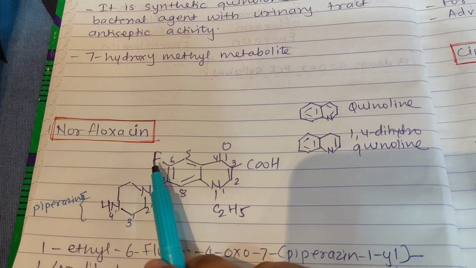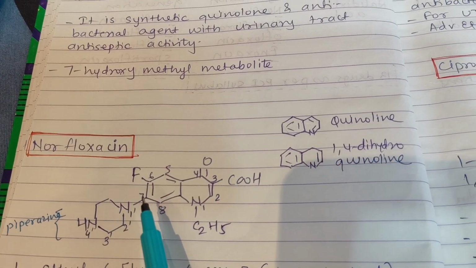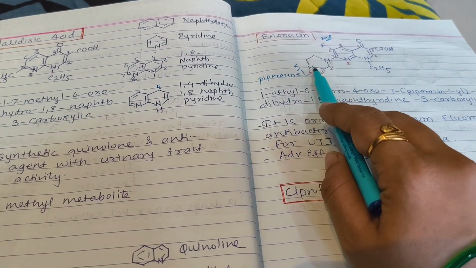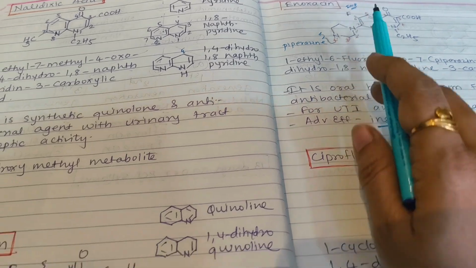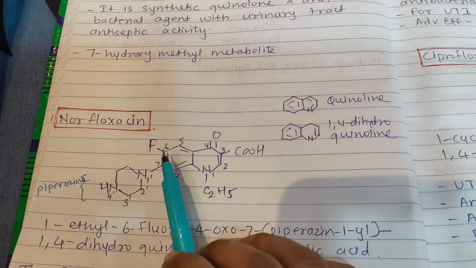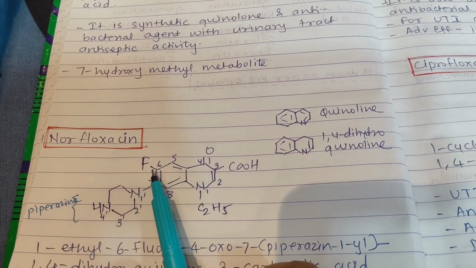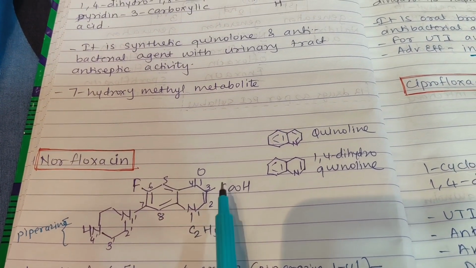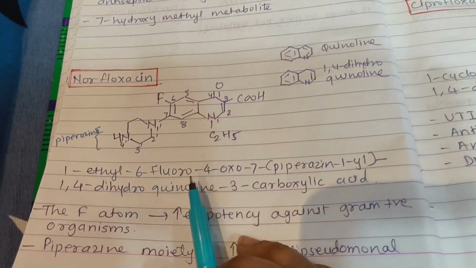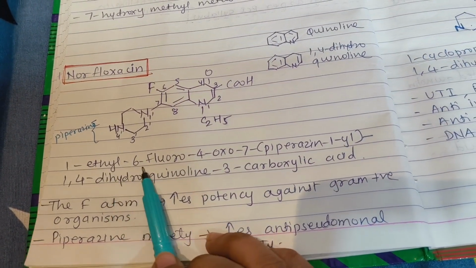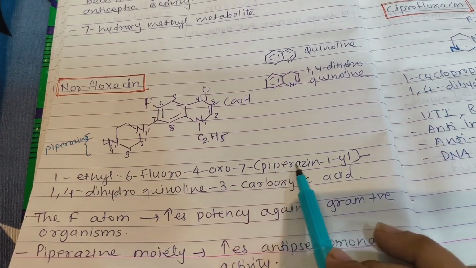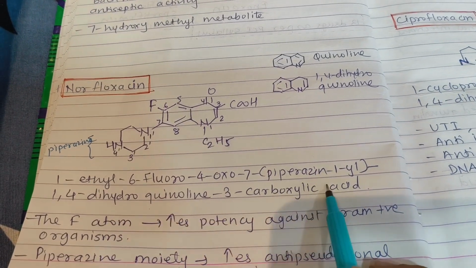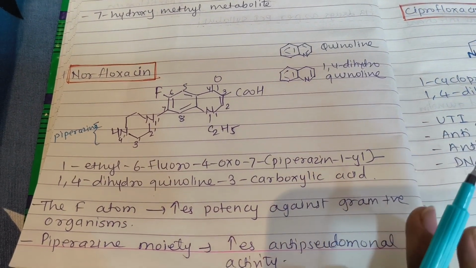At 6th position fluorine is there, just like enoxacin. See, enoxacin also had this fluorine here at 6th position, and at 7th position piperazine. So here also piperazine is there. At 6th fluorine is there, at 1 ethyl, and at 3 carboxylic acid. So what is the name? 1 ethyl, 6 fluoro, 4 oxo, 7 piperazinyl, 1,4-dihydroquinoline, 3 carboxylic acid. I hope that is simpler now.